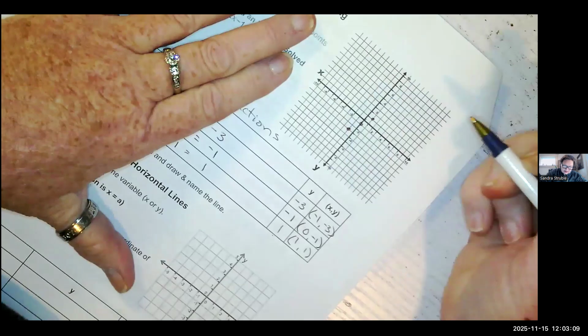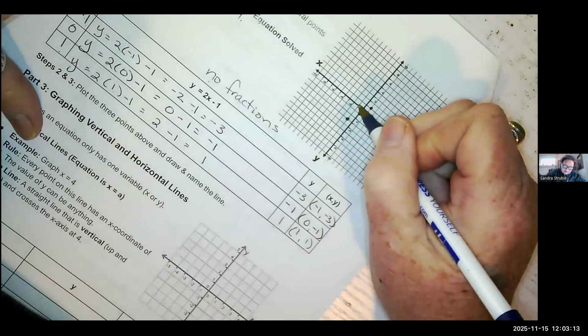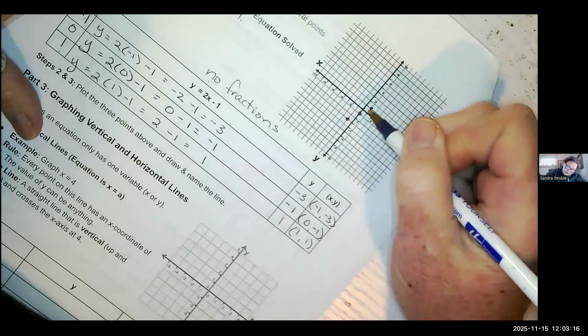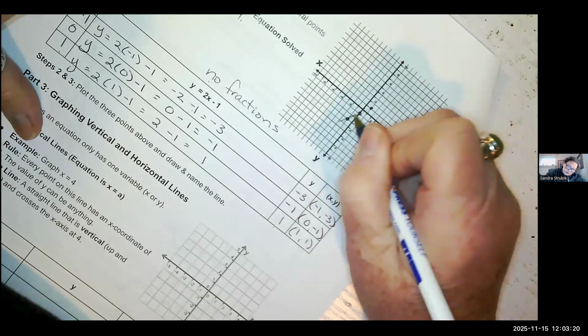Now let's draw our line. Why does this look a little off? Did I do something wrong here? -1, down 3, 0, -1. No, it's just my points. All right, so there is my straight line.